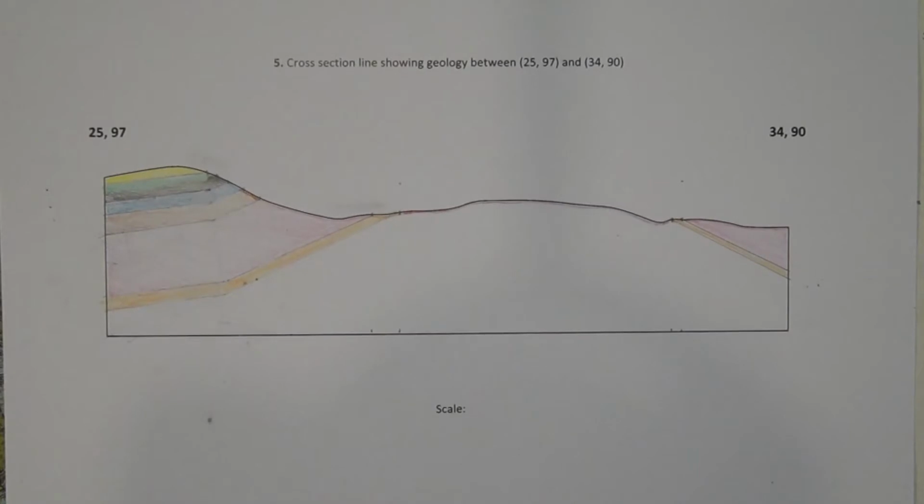Now you can do that precisely using a calculator, but for sake of expediency of this video, I'm going to look at the column and compare the thickness of the Raglan-Marl group with the St. Morgan's group.